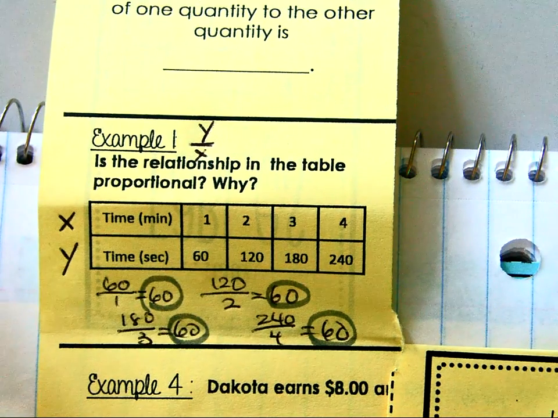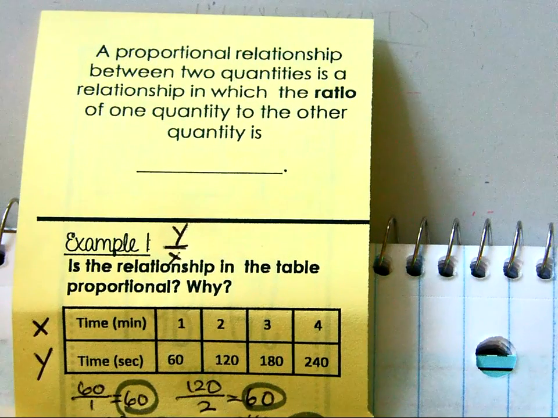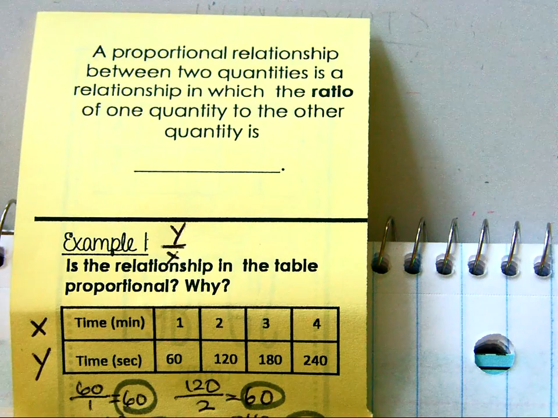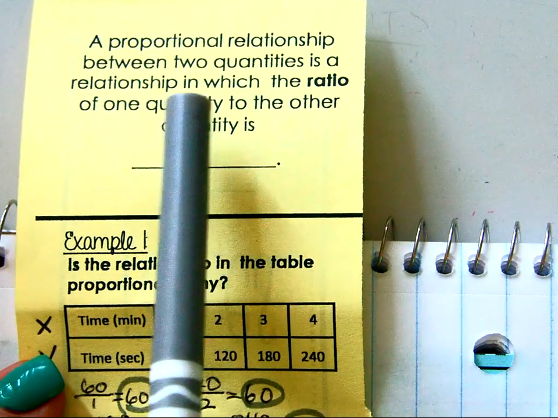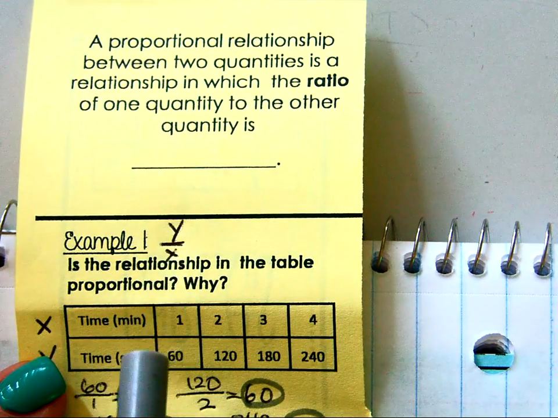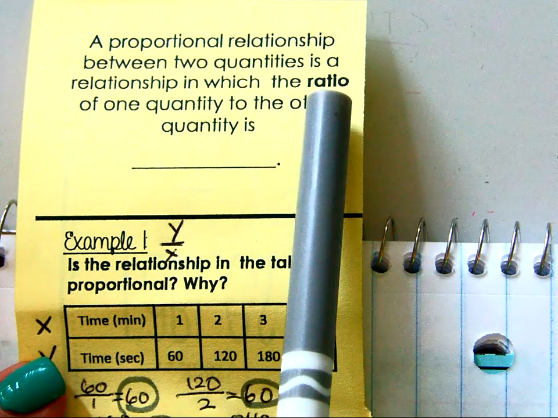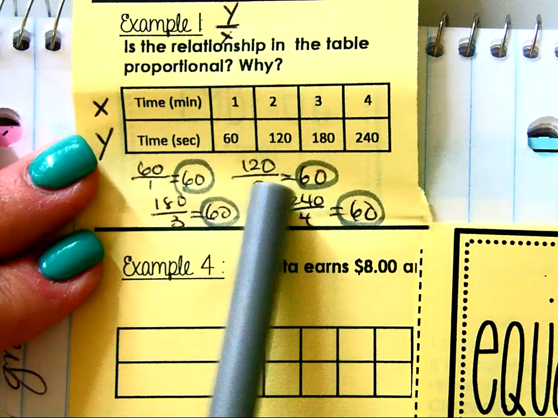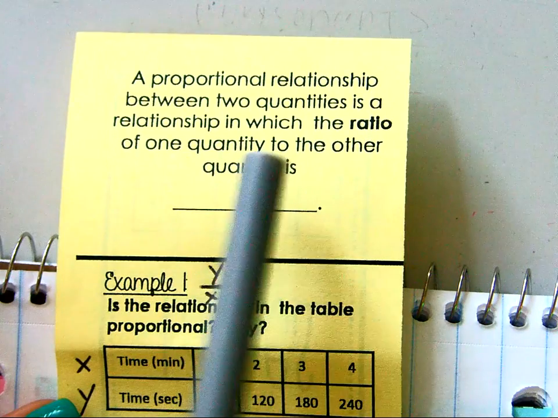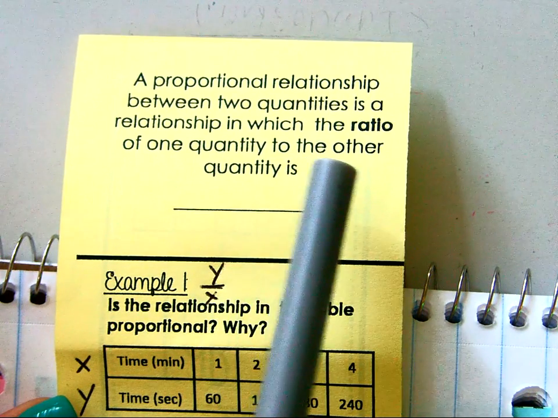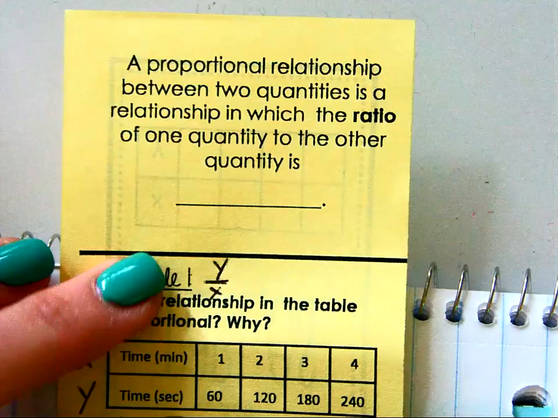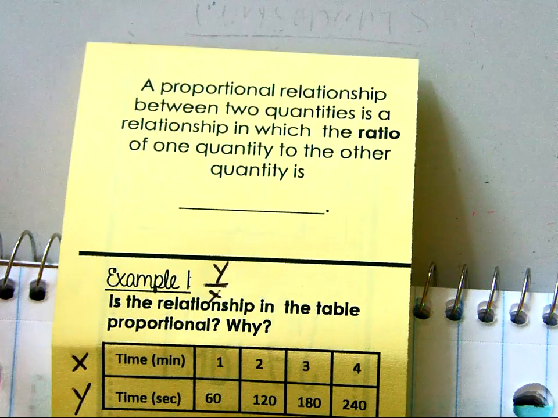So let's kind of look up here and read this big old fancy statement. A proportional relationship between two quantities, meaning minutes and seconds, is a relationship in which the ratio of one quantity to the other quantity is constant.